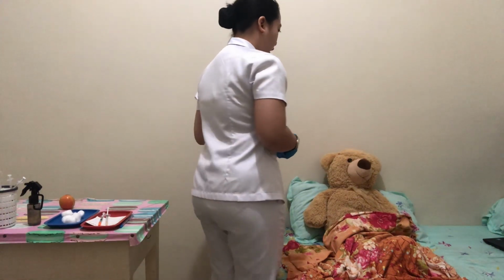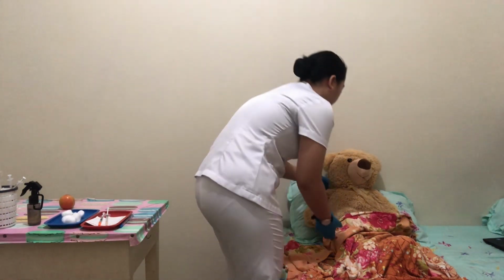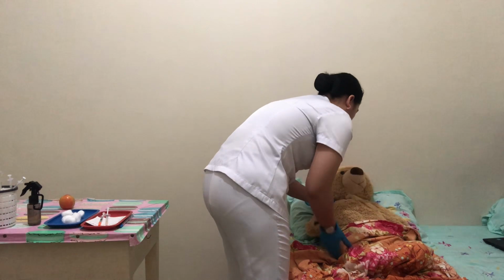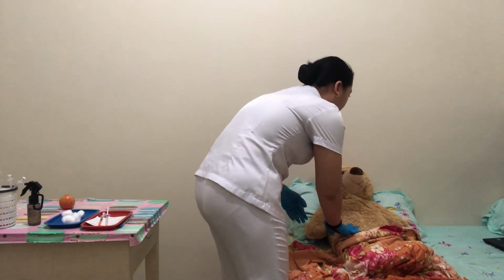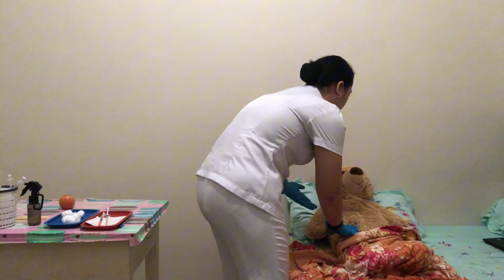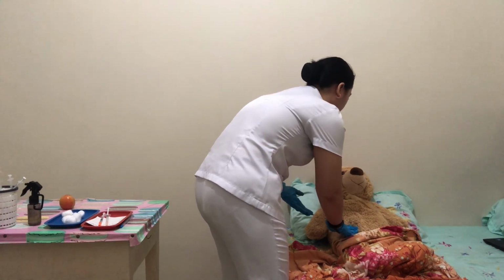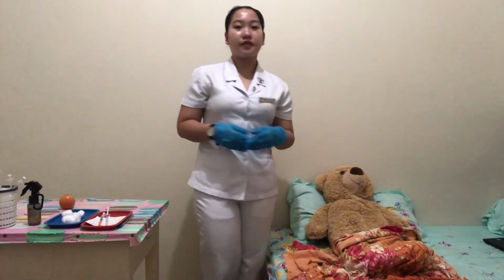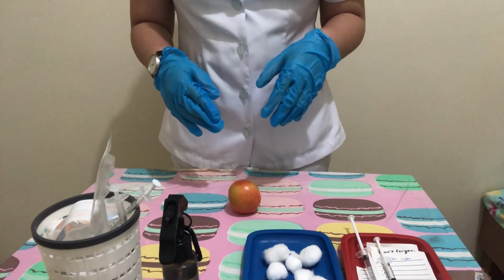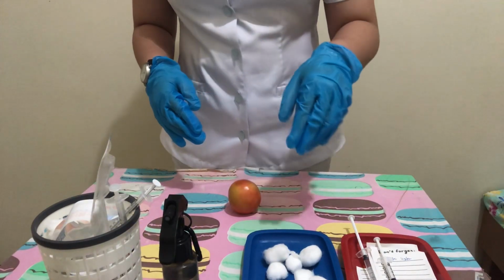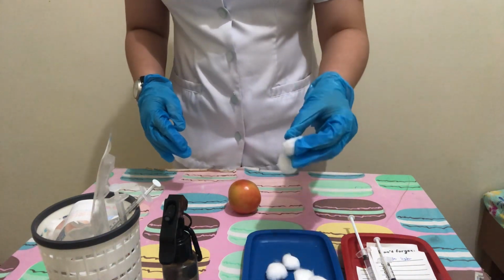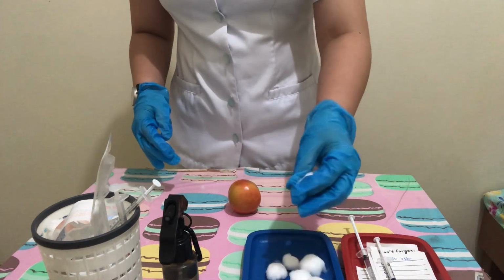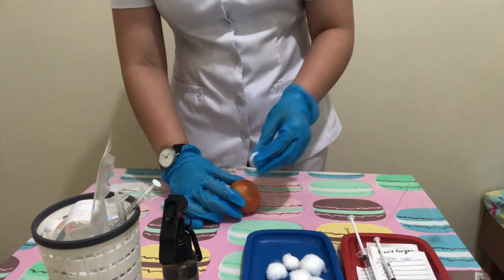So, ma'am, do you feel any pain in your abdomen? And can you please relax your abdomen for me? Alright. Now clean the site using an antiseptic swab in a circular motion, starting at the center of the skin, circling outward.